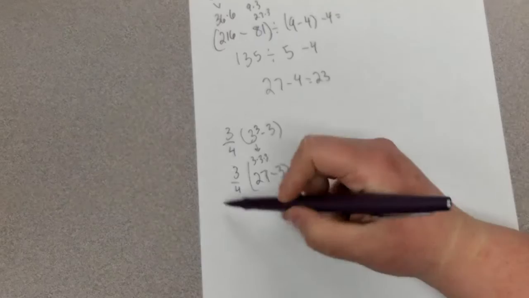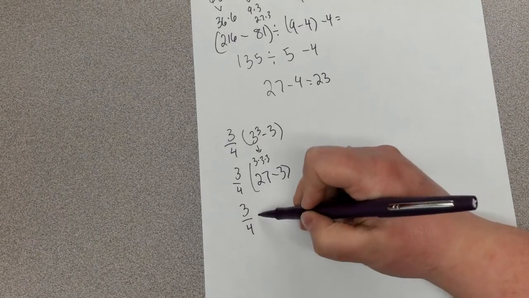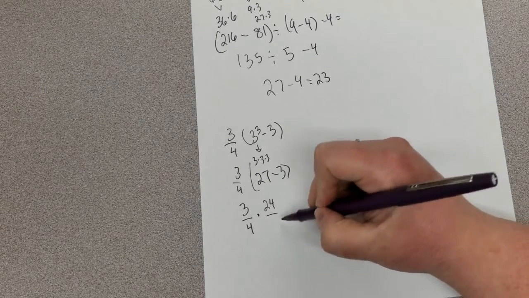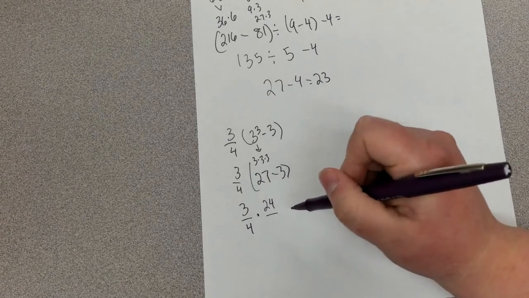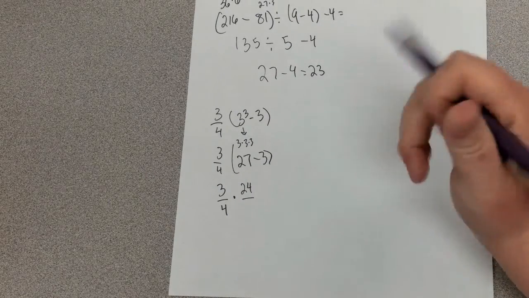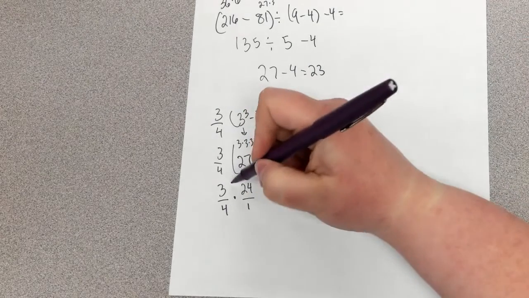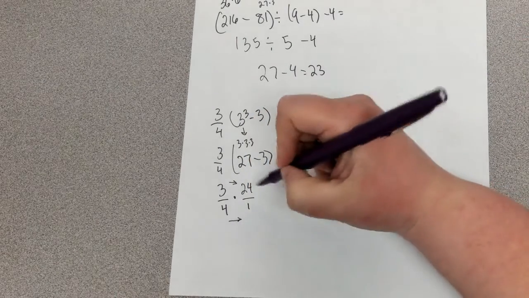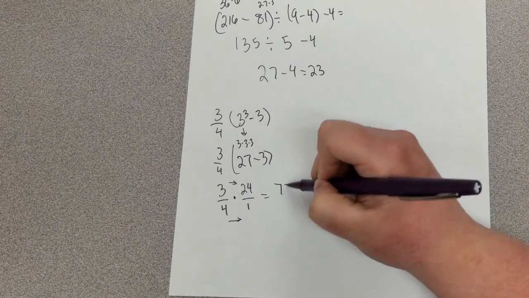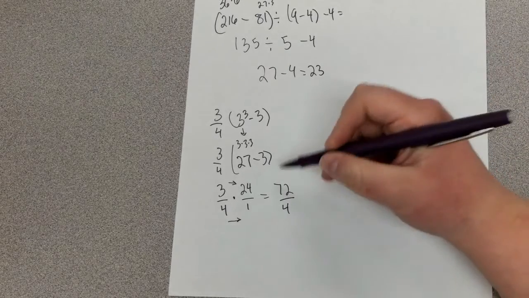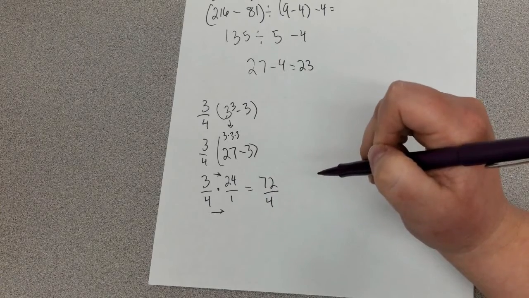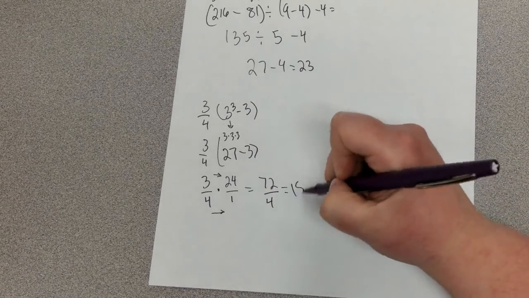I did 3 times 3 for 9 times 3 for 27, so I'm just going to use that again. I don't even have to figure anything out. Now I have my parentheses. I'm going to keep my 3/4, and I'm going to change this to a times. And I have 27 minus 3, which is 24. And I put this line under because I need to turn this 24 into a fraction. And if you think all the way back to when we did fraction operations, that fraction goes over 1. Multiply straight across. I get 3 times 24, which is 72. 4 times 1 is 4. Now I have an improper fraction, or if you think about it, it's a division problem. So I'm going to take 72 divided by 4, and I end up with 18.